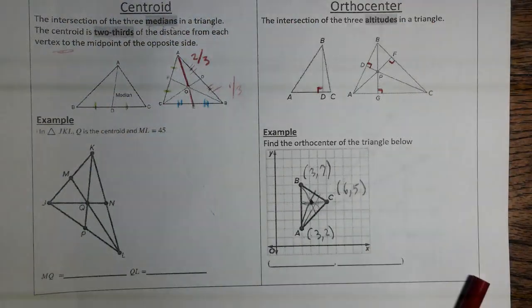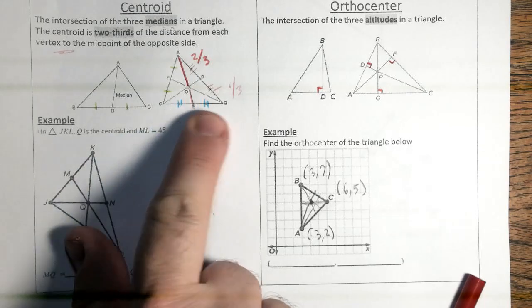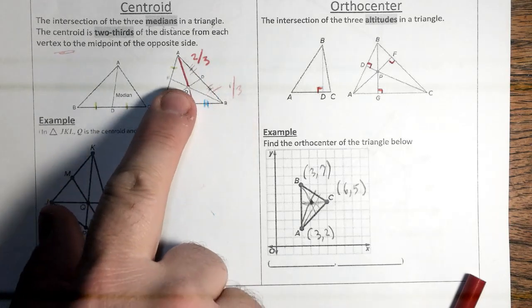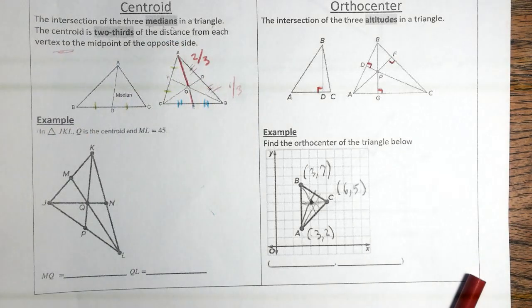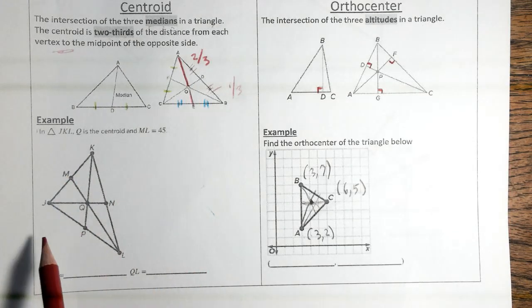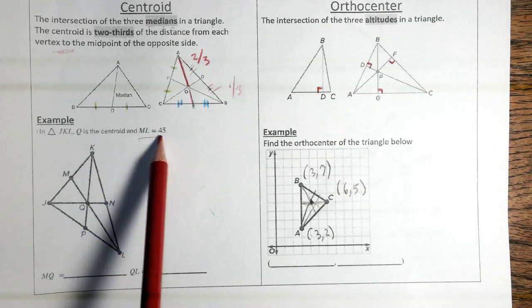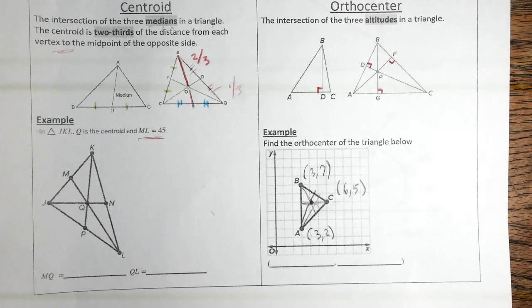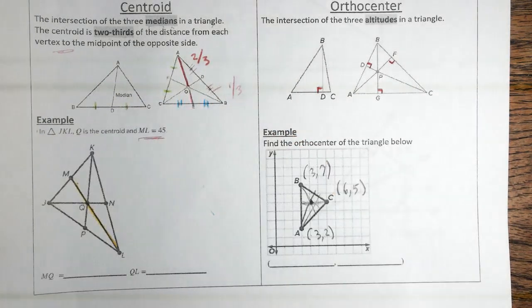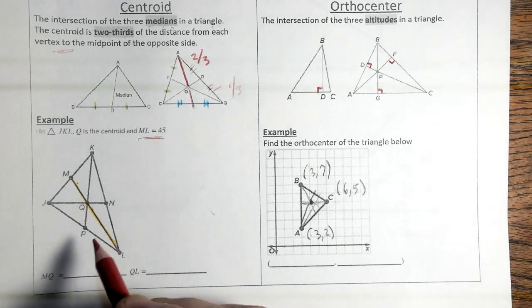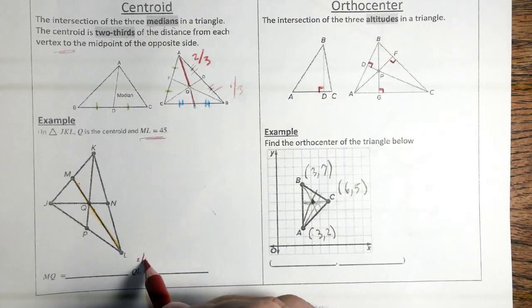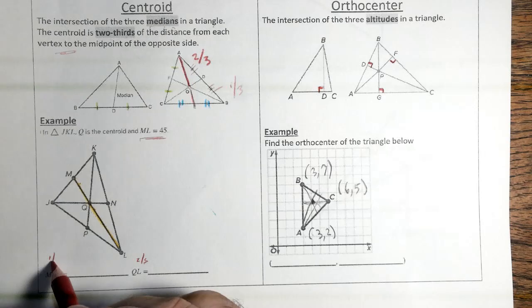Okay, so they give us the total. If we want the small, we get the 1/3, and notice 1/3 and 2/3. So this side is twice as big as this side. So keep those things in mind. So down here in our example, JKL is our triangle, Q is the centroid. So let me just highlight it. ML is 45, the whole thing. Well, this is the 2/3 side, QL. So that's your 2/3. And then MQ is your 1/3.